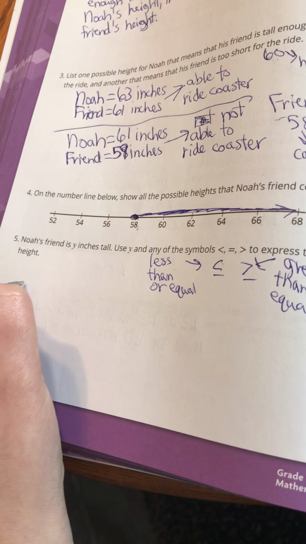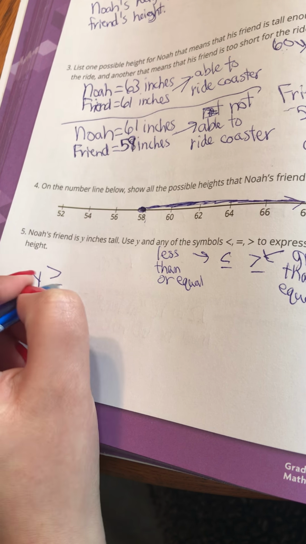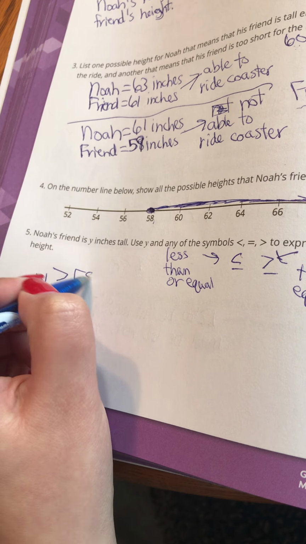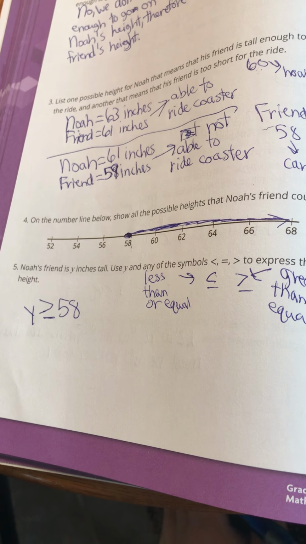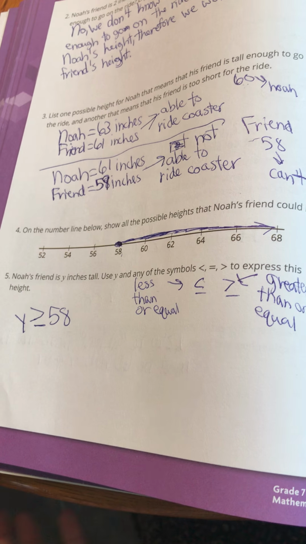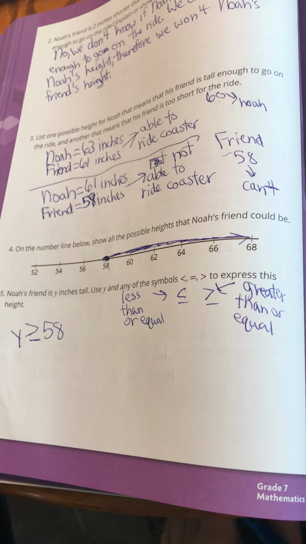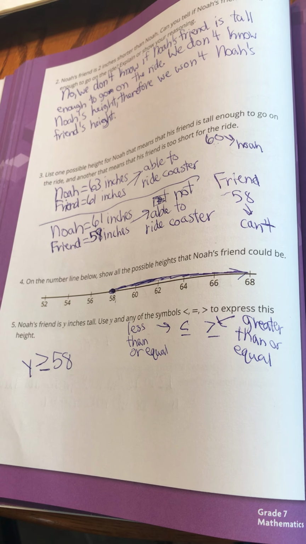So y is greater than or equal to 58, in order to be able to figure out what his friend's height would be.